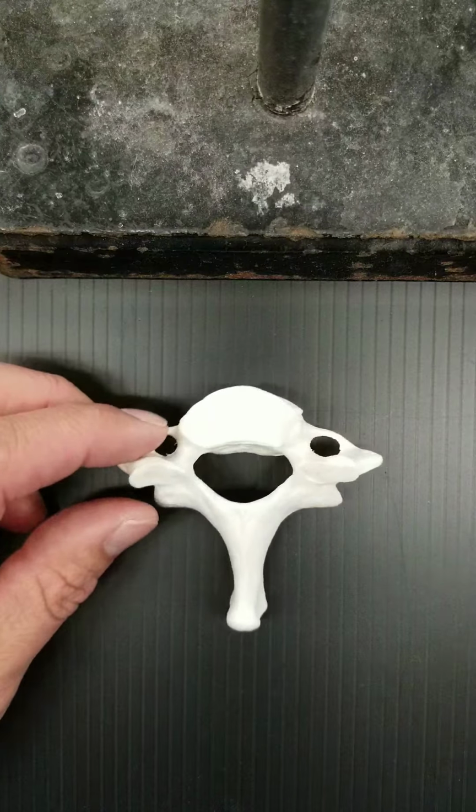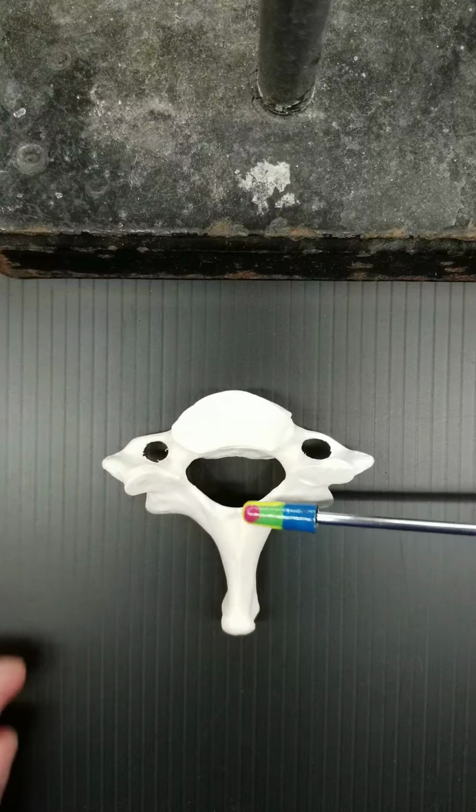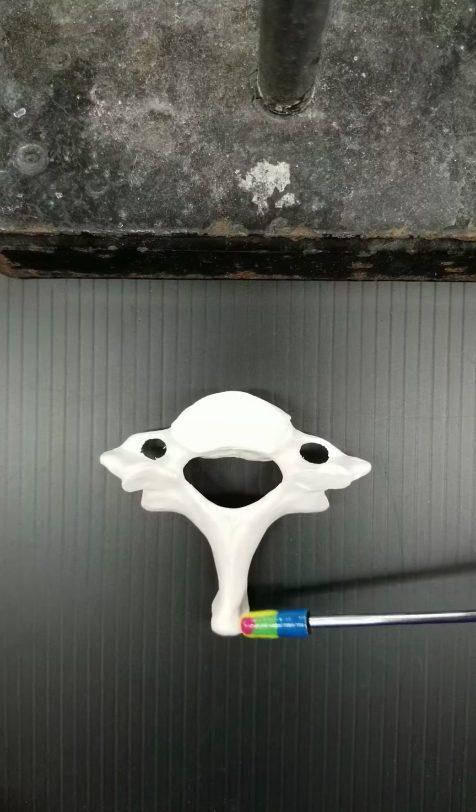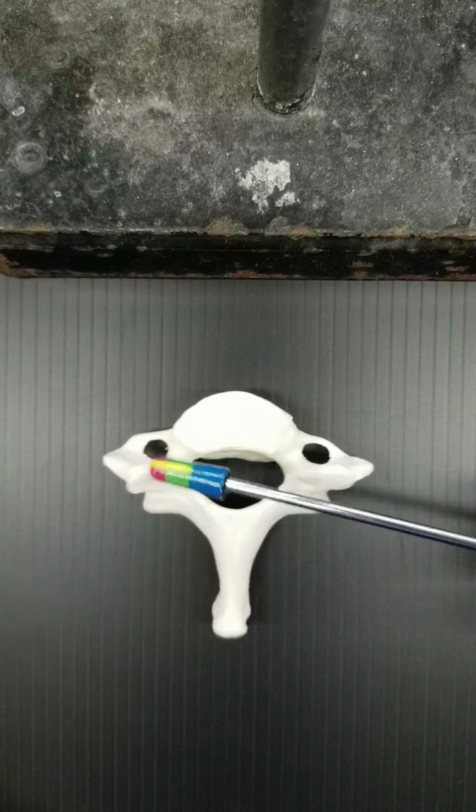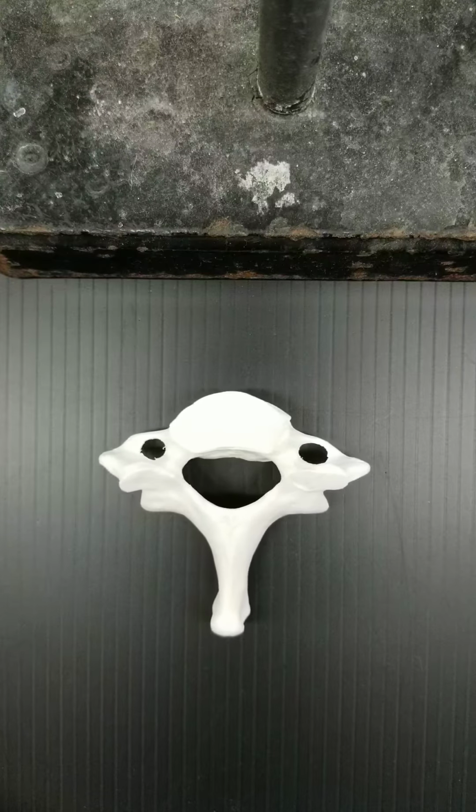And then C7 is not bifid. It's a nice, long, protruding spinous process. It still has those transverse foramina. You can feel this at the back of your neck. It's the one that protrudes out the most at the back of your neck. And if you put your head down, you can also feel the ligaments that are extending from C7 all the way up to your external occipital protuberance.